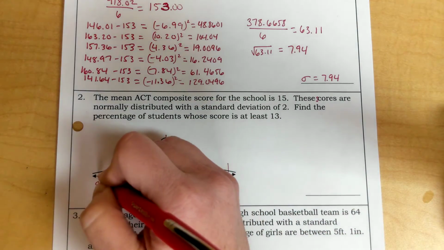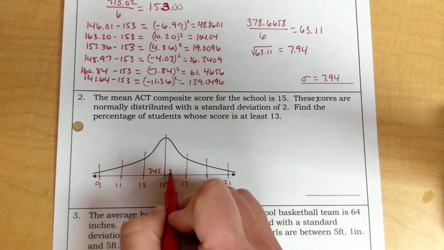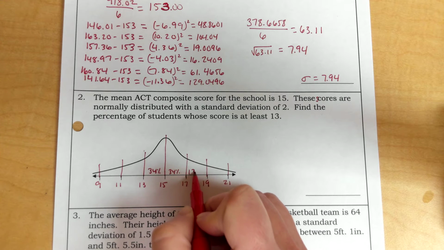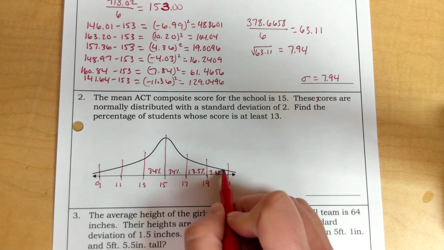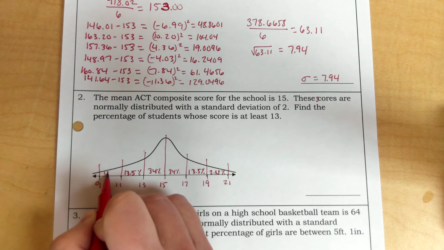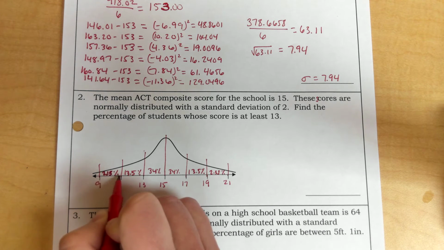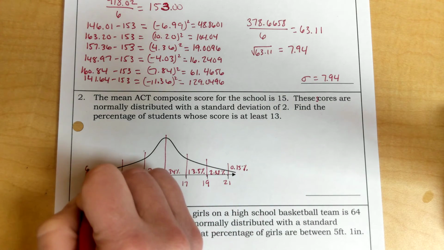Okay, so that means this is again 34%, this is 34%, this is 13.5%, and 2.35. This is 13.5, and 2.35. And then of course that 0.15% way out here.